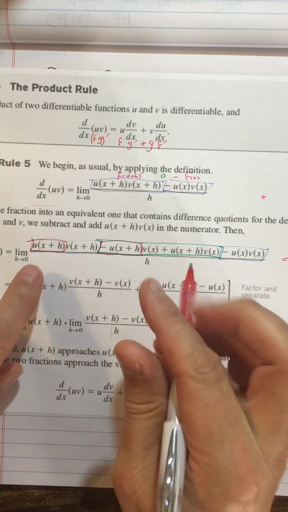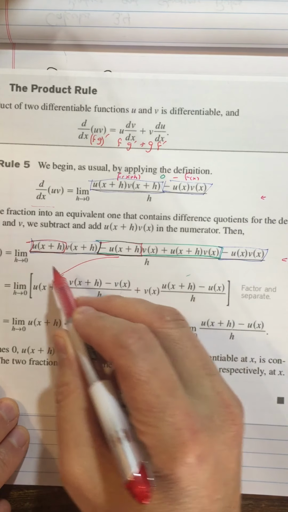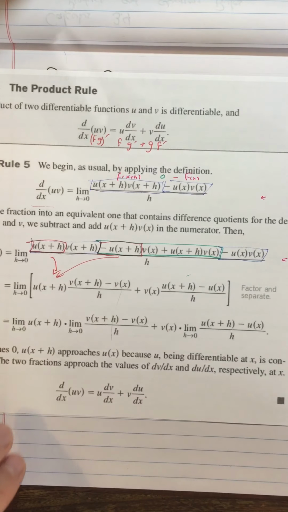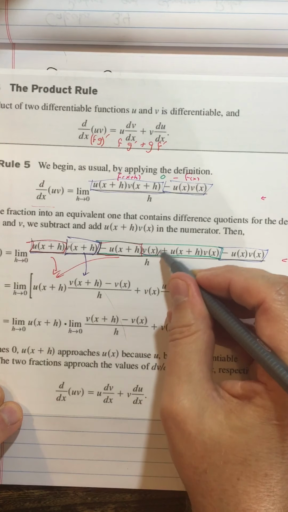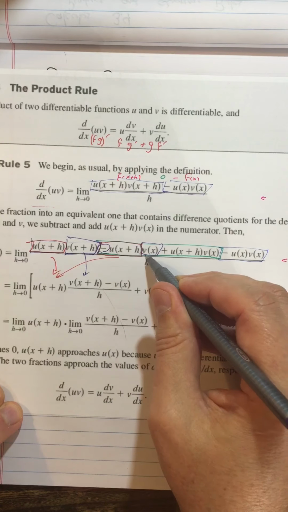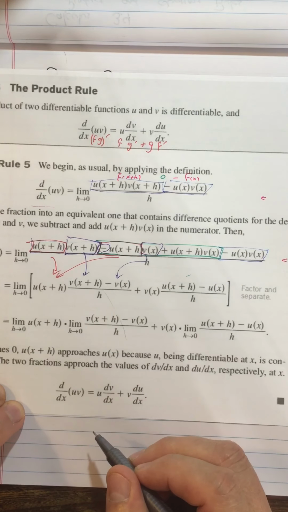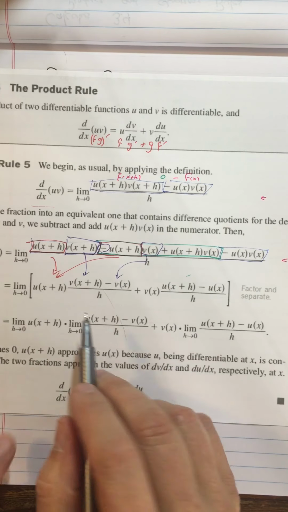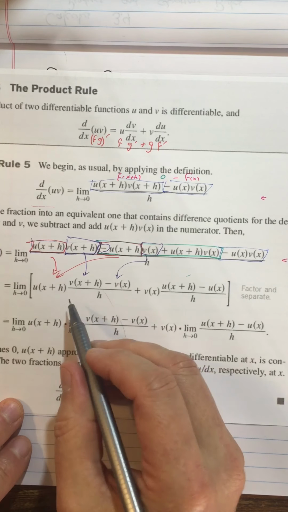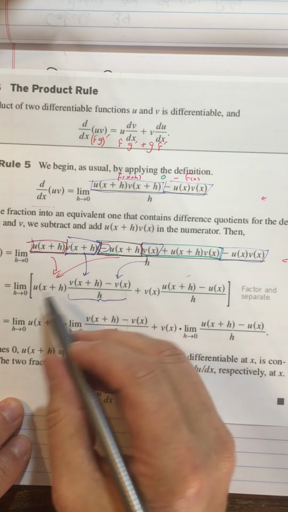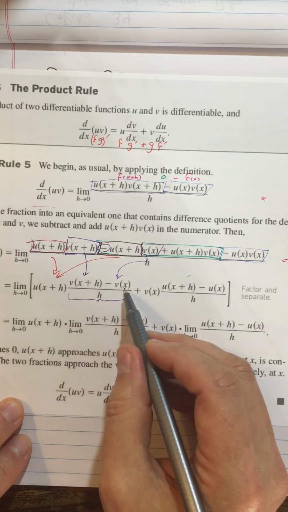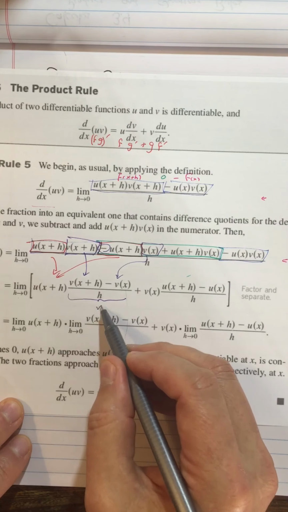So what we do is we factor that u of x plus h out here. And the reason for that is that what you end up left with is the v of x plus h, which is here, and the v of x, which has a negative sign and is here. And the reason why that is helpful is because this now is just the derivative of v, right? It's the limit as h approaches 0, v of x plus h minus v of x over h. So this is just v prime right there.